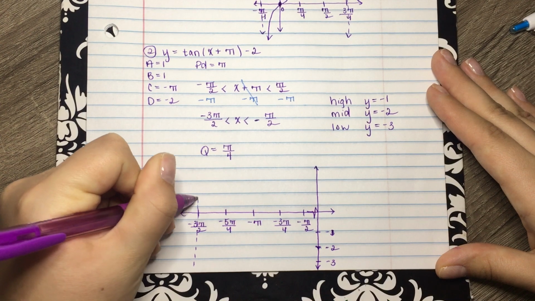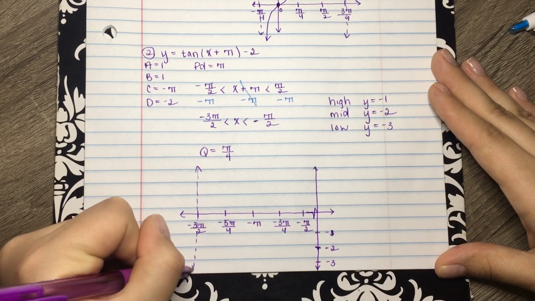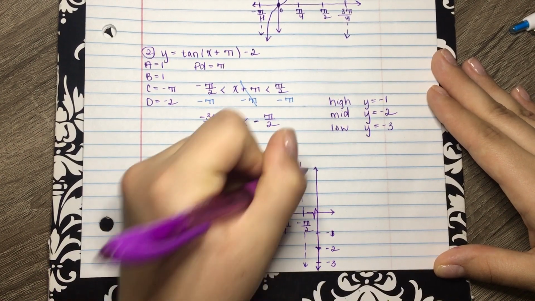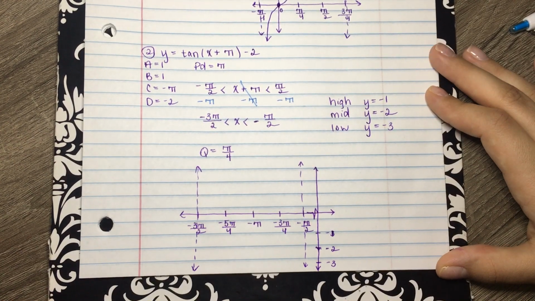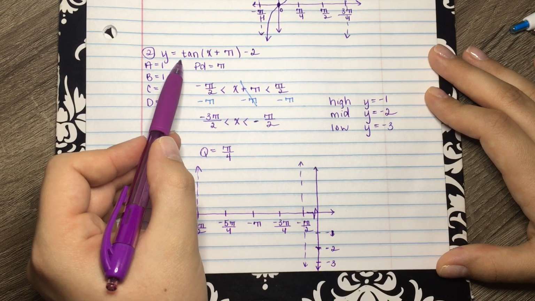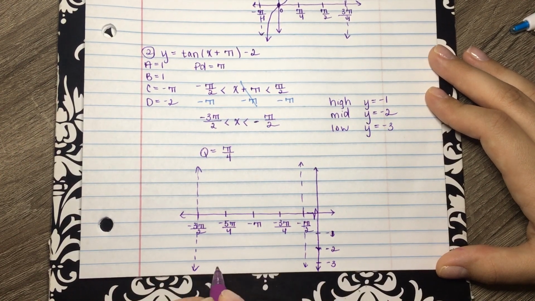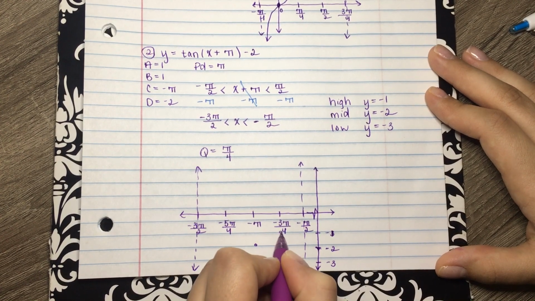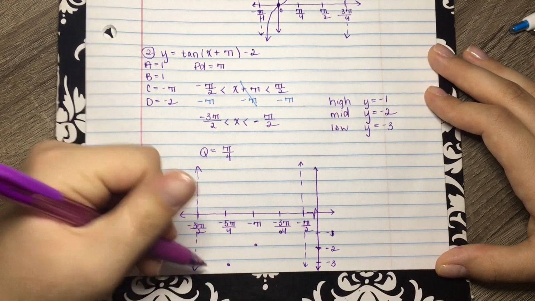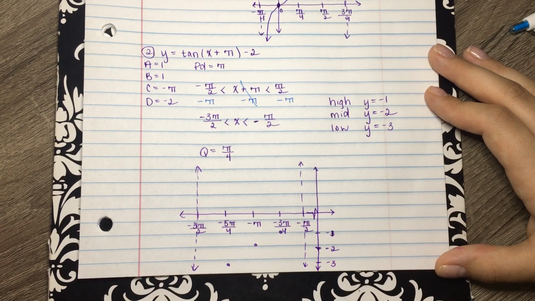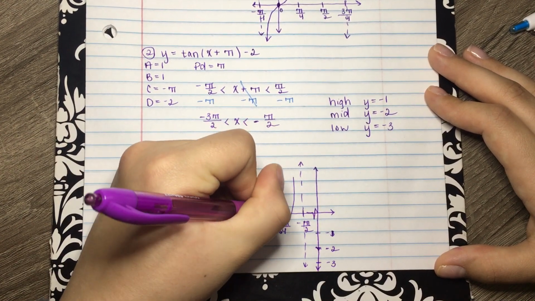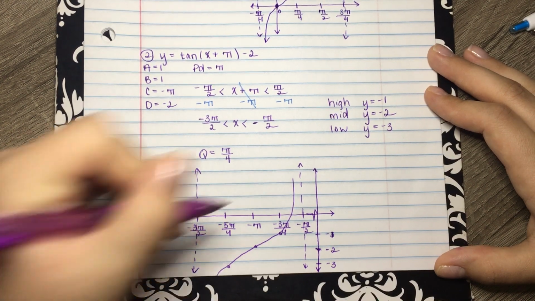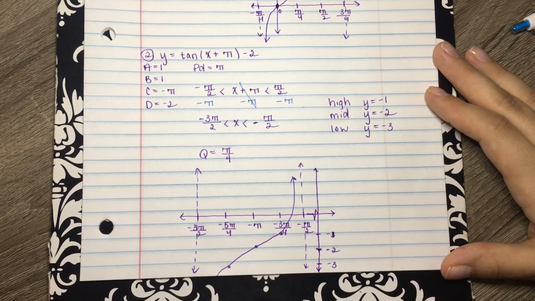And here I am, I'm going to draw my first one. There's my vertical asymptote where my function's undefined, and there's my other vertical asymptote where my function's undefined. And then now it's a positive tangent function, so I start at my low, and then I go mid, and then I go high. And we get really close now. I kind of left off at the bottom of the page. That's okay though. You try to get some more space, but this will keep going down. And then there's our function.